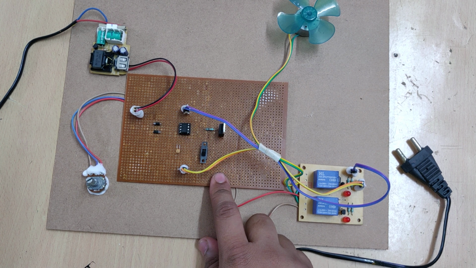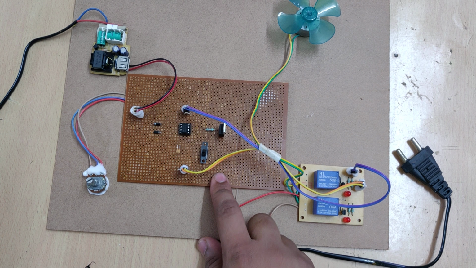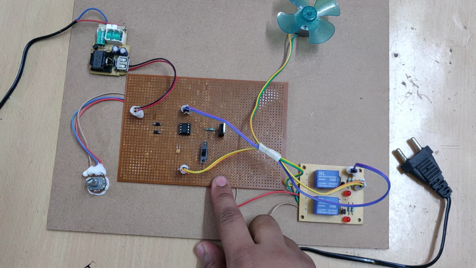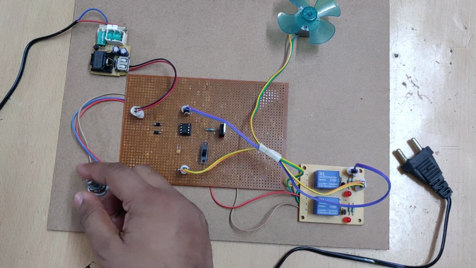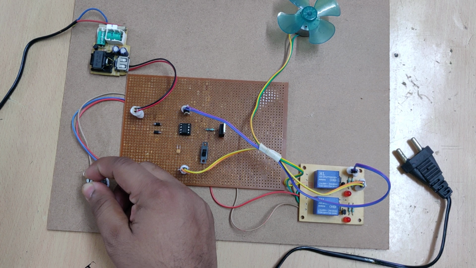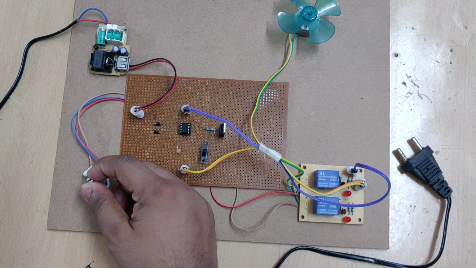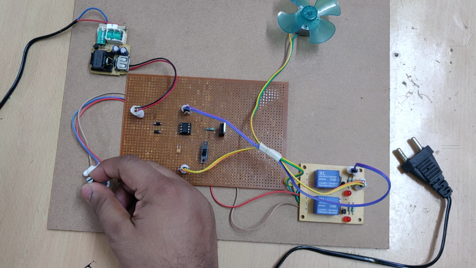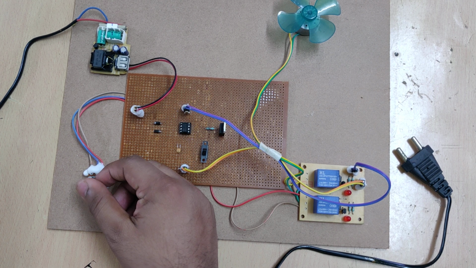After selecting the direction, we are going to change the speed of the DC motor. Its speed will depend on the position of the potentiometer. Here the variable resistance is changing the voltage, and the variable voltage is given to the 555 timer as input, and the 555 timer produces the pulses.